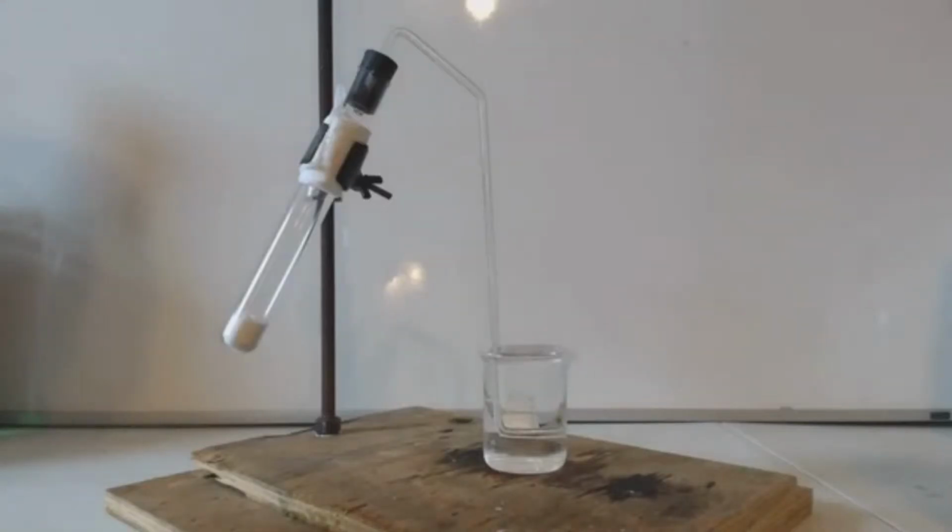Alright, I want you to see inside the test tube I have baking soda, or sodium bicarbonate. In this thing here, I have a saturated solution of calcium hydroxide. And this is how you test for carbon dioxide, by the way. I'm going to heat this up, and it's going to release carbon dioxide into there.